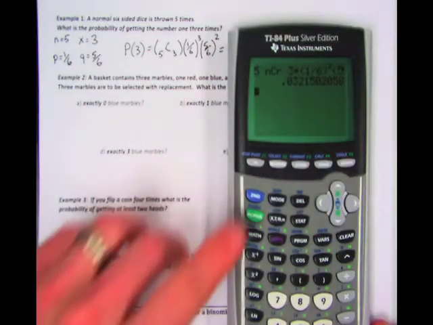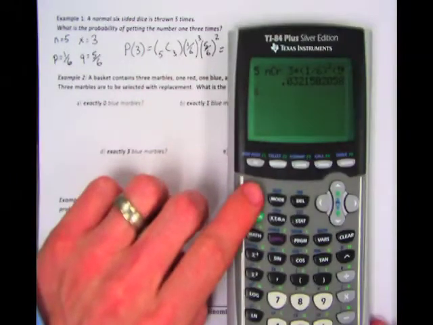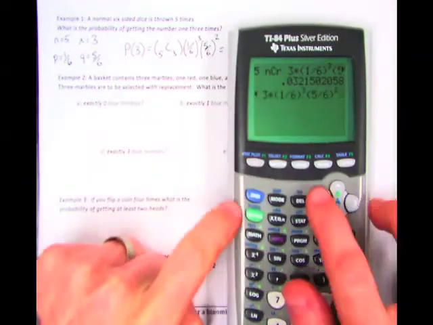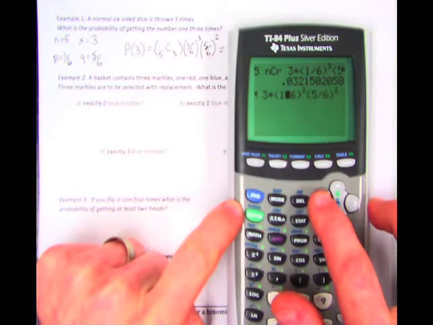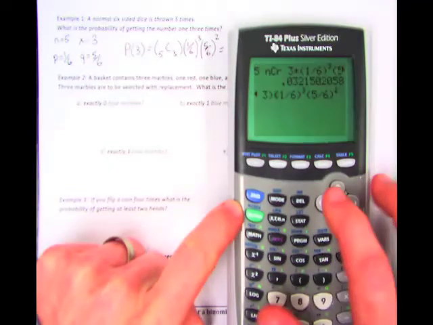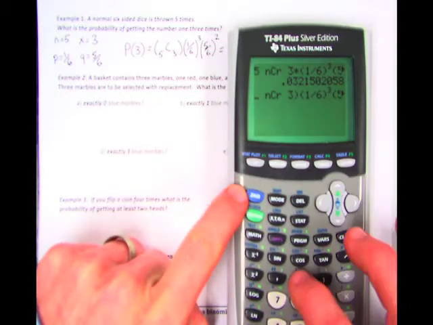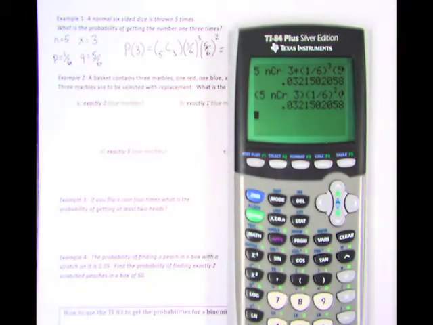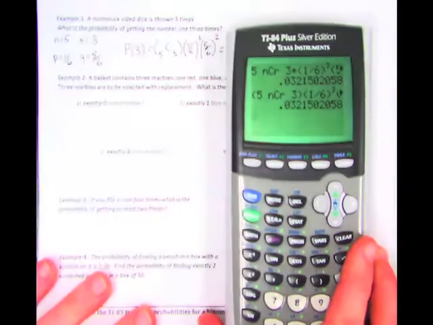Now, does it matter if we put parentheses around 5 nCr 3? Let's go ahead and see here, because in our formula we had parentheses. Okay, and it turns out it doesn't matter, so we're good to go either way there. And here we have 3.2%.